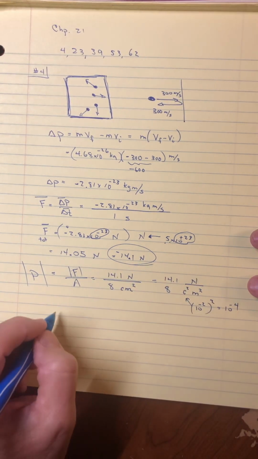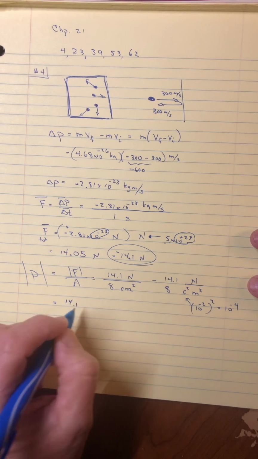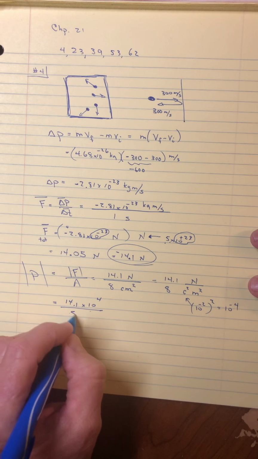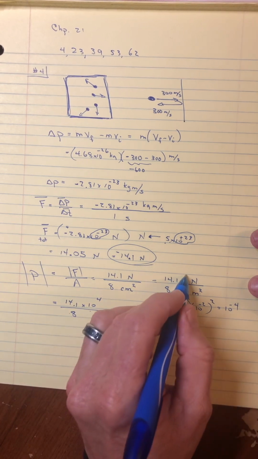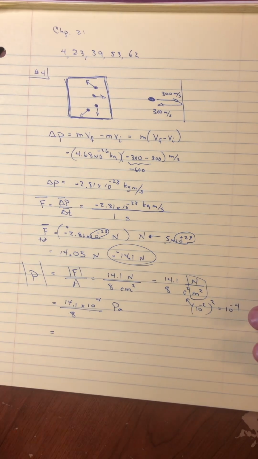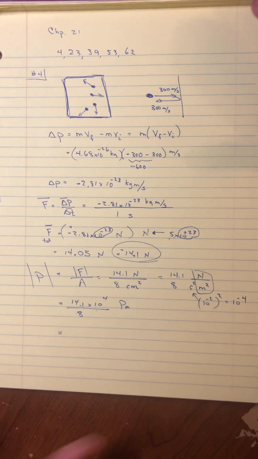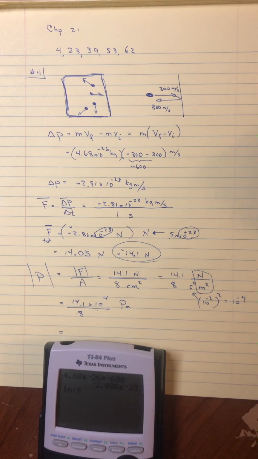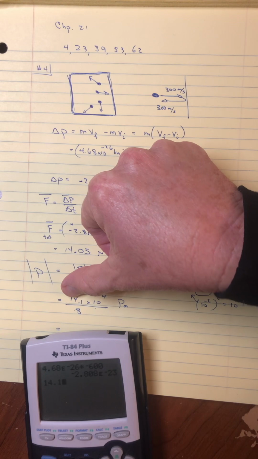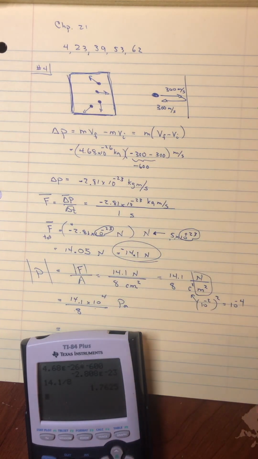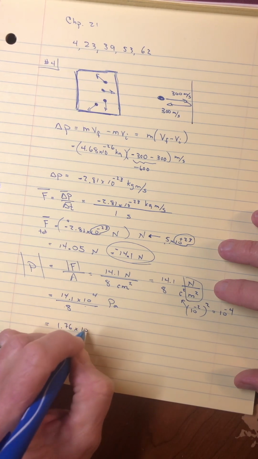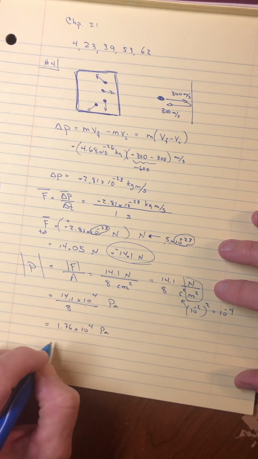And so if you move that upstairs, you get 14.1 times 10 to the 4th over 8. And then you're just left with newtons per meter squared, which is a pascal. And to finish off the mathematics, I've got 14.1 divided by 8. And it looks like 1.76 times 10 to the 4 pascals.